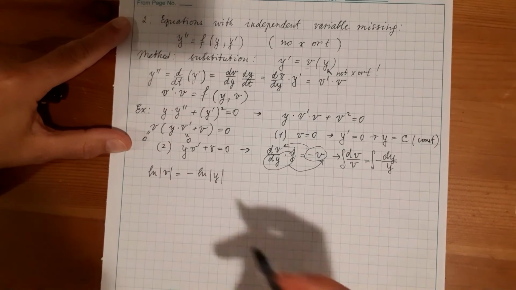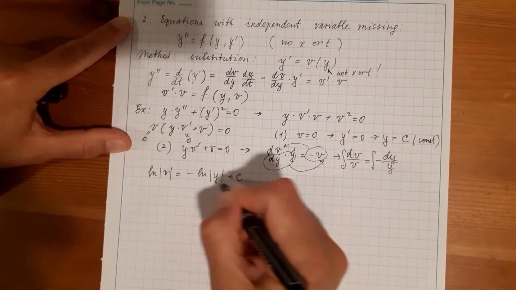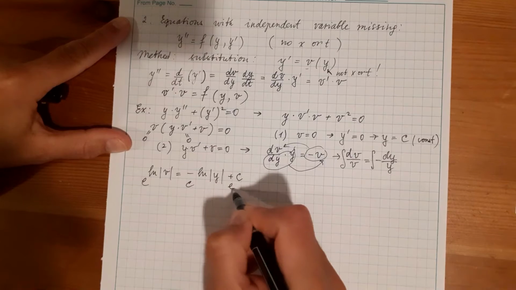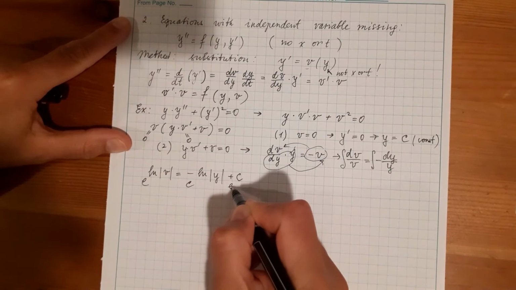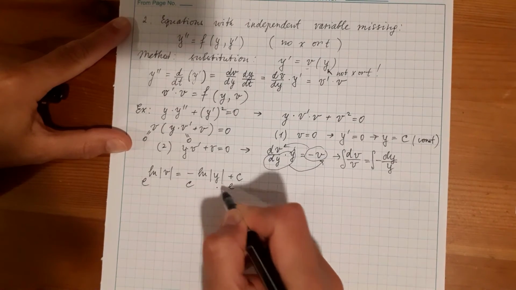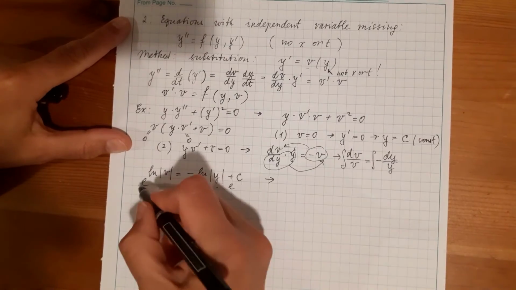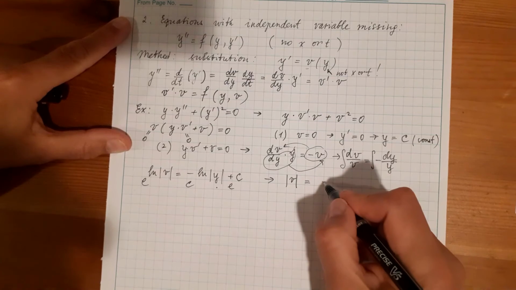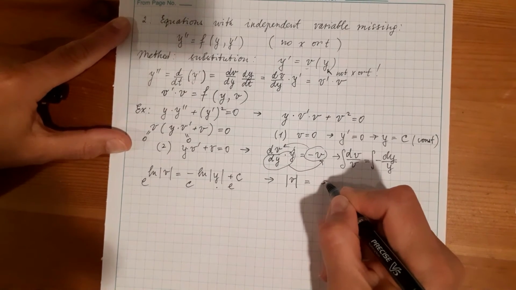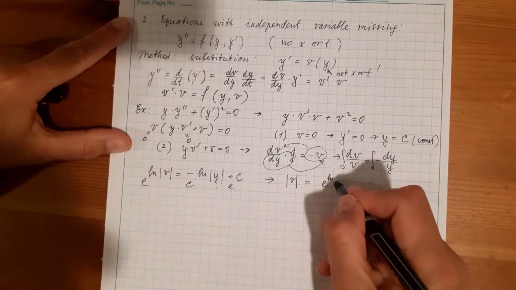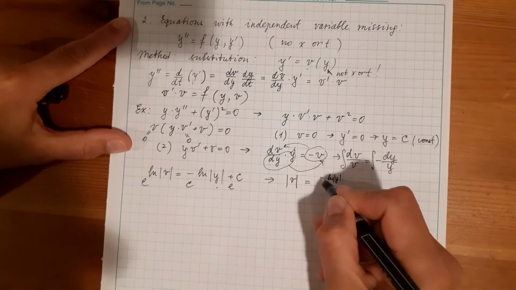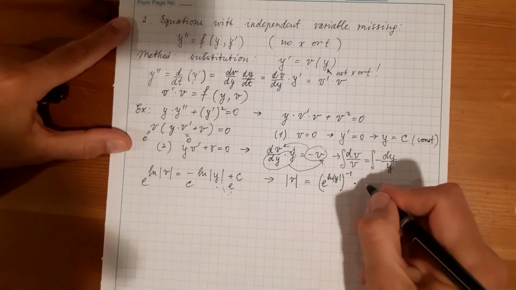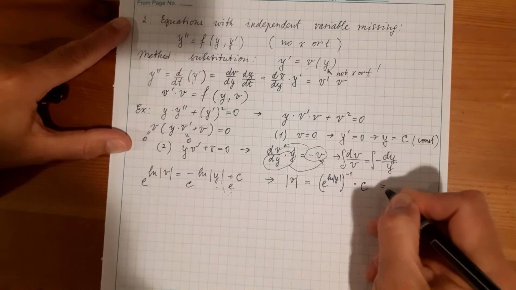Don't forget about the constant. I'm going to put e to the power of both sides. That's not going to be plus, it's going to be multiplication actually here. So what am I going to have? Well, canceling, I'm going to have the absolute value of v. Here I'm going to get e to the power of ln of the absolute value of y to the power of negative 1, and as usual, e to the power of a constant is going to produce a new constant, just positive, right?